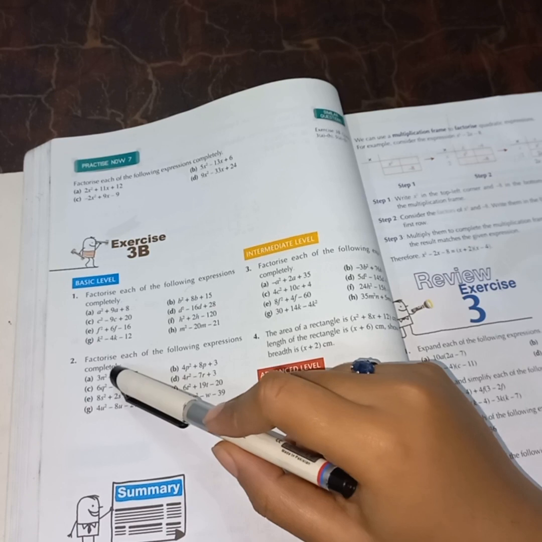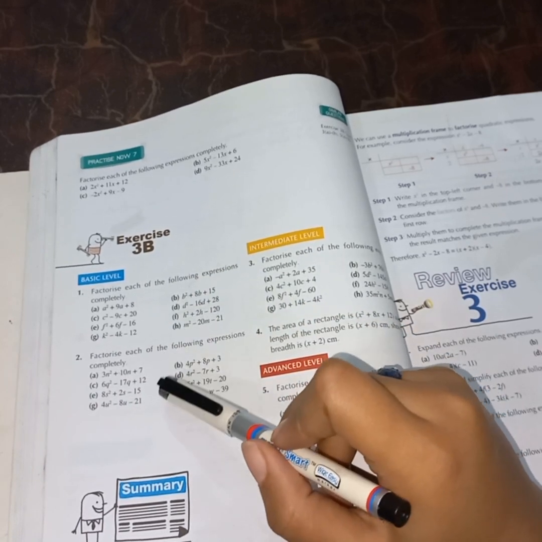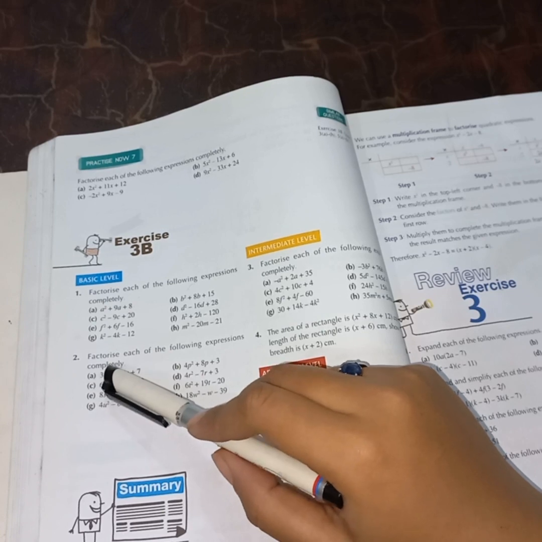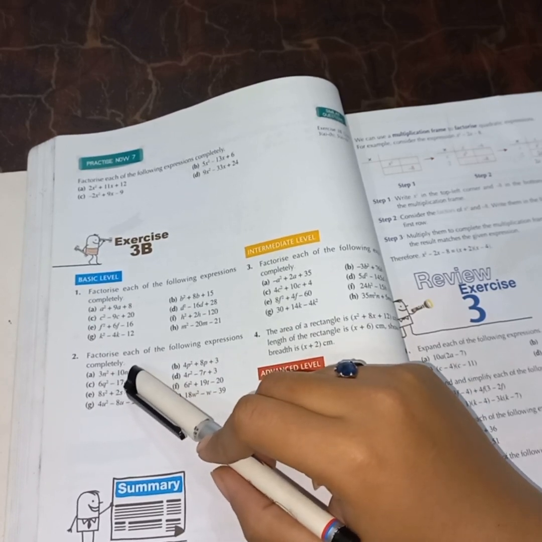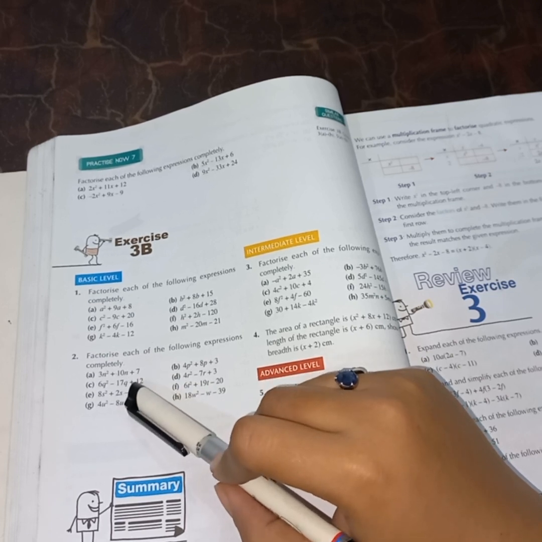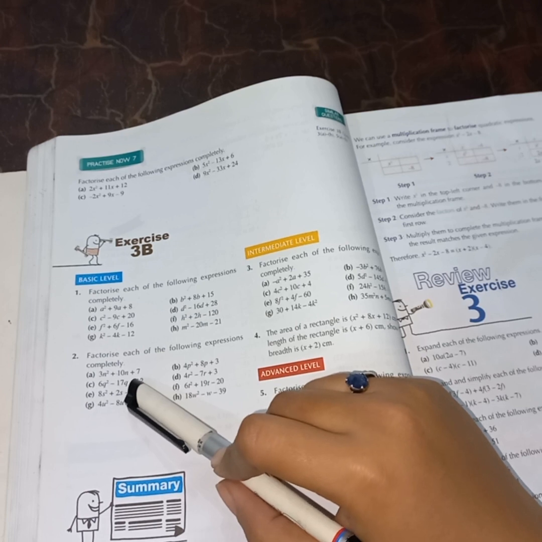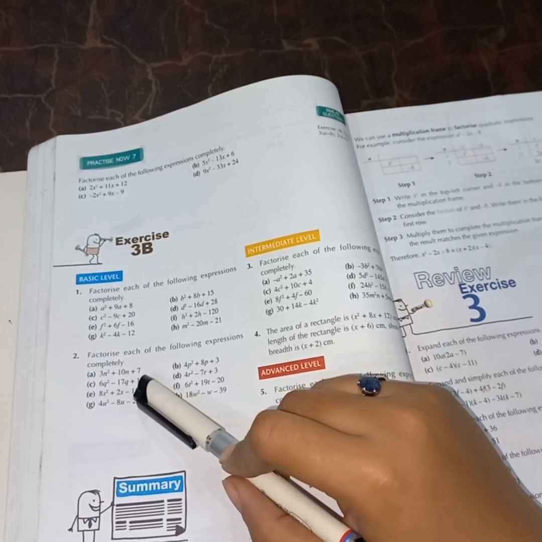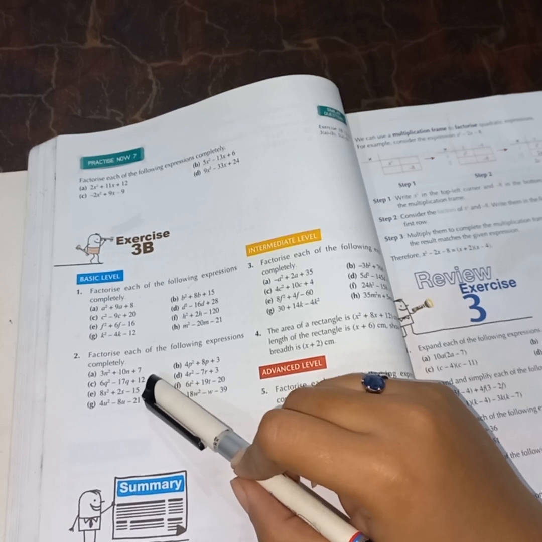Today we will do question number 2 of exercise 3b, book 2. In this question, it says factorize each of the following expressions completely. It's a quadratic expression and we will use the midterm breaking method to factorize it in the easiest way. So let's start.